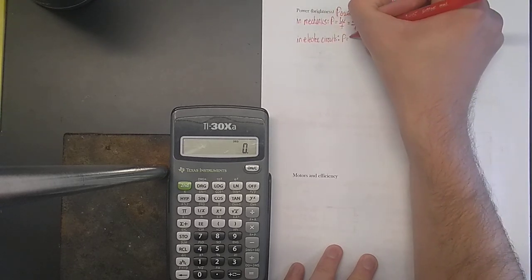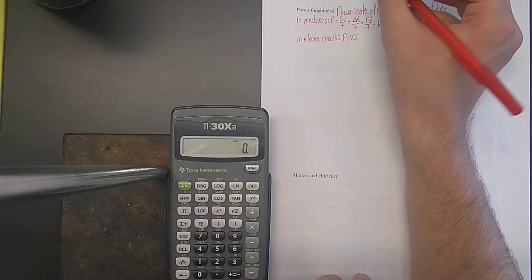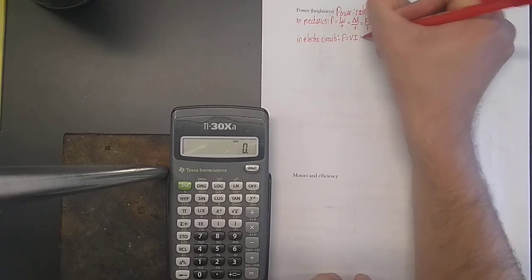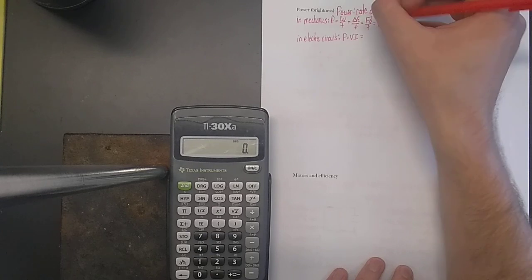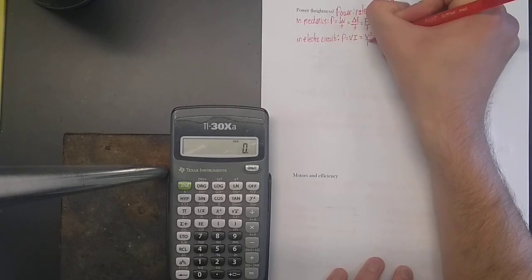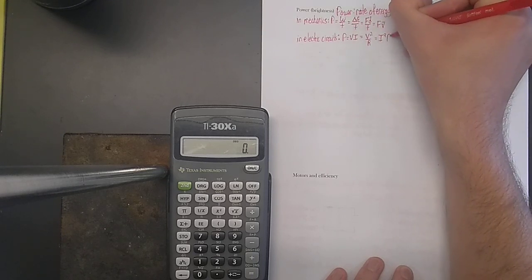P, the power, equals the voltage drop or the voltage change multiplied by the current. Now, that can be rewritten using Ohm's law, V equals IR, in the two following forms: V squared over R, in case you're not told the current, or I squared times R, in case you don't know the voltage.